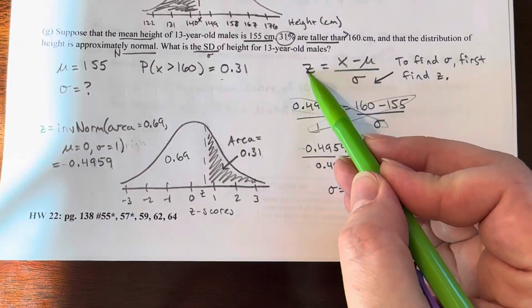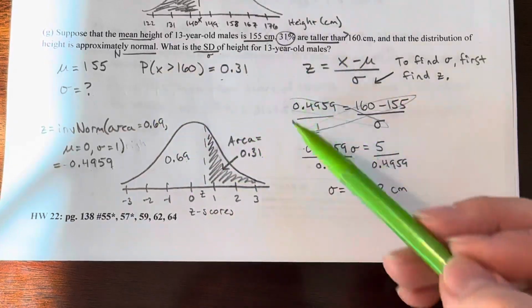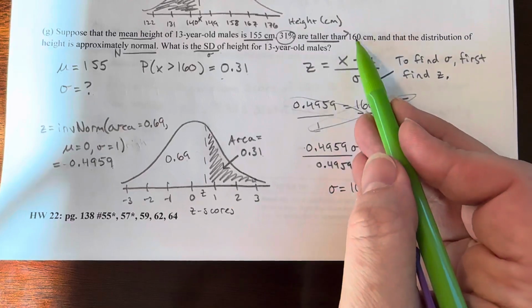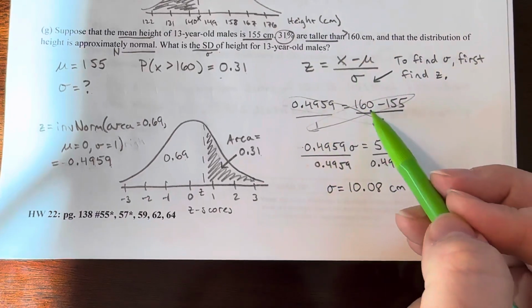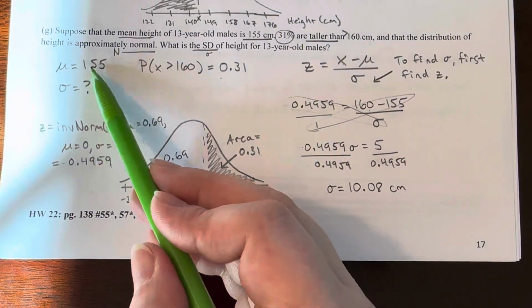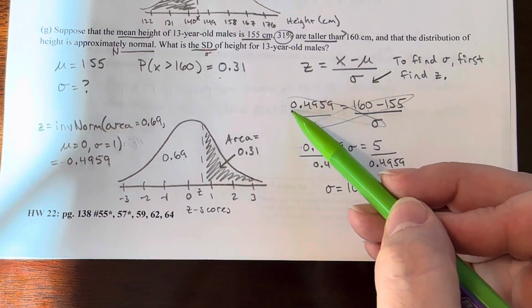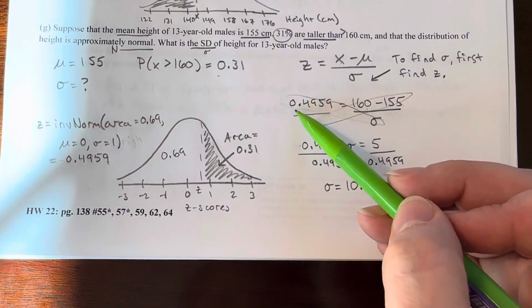So that's what I'm going to put into here. And now I have 3 pieces of information that I need. My X value, the boundary, is the 160. So that's why I have 160 here. My mean was 155. My standard deviation is the unknown, but I know the Z-score that this calculation would produce.